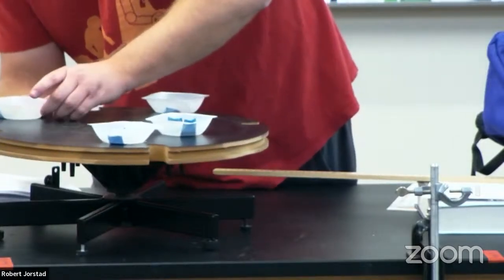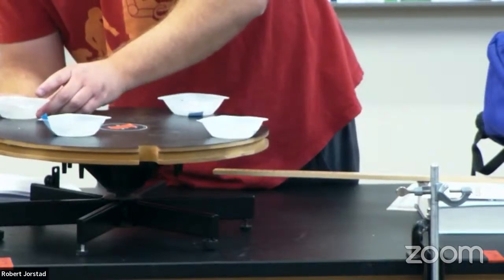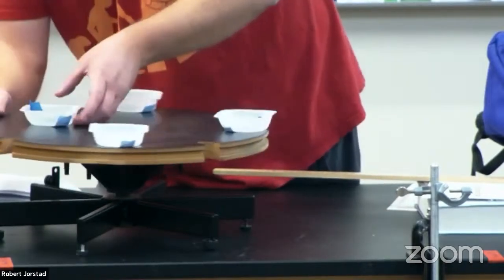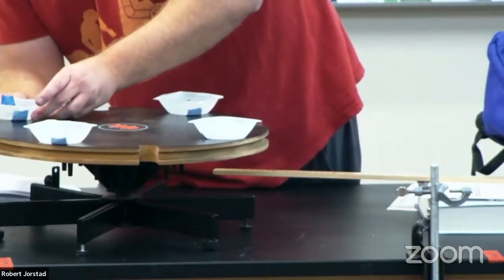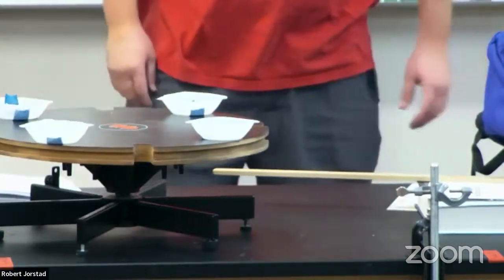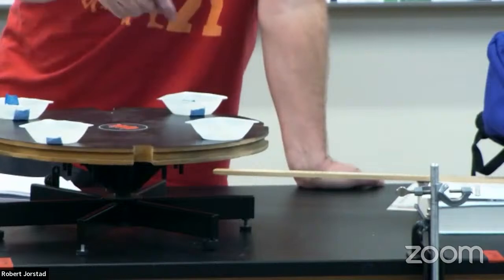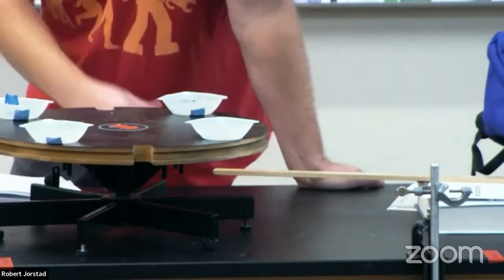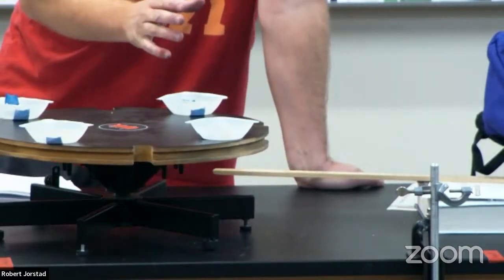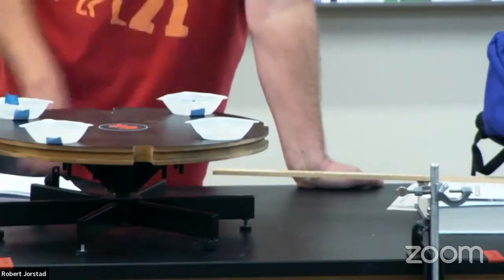One, two, three, four. I didn't do a perfect job, but I tried to do the best I could. All right. My question is, which one of these is going to fall off first when I start speeding it up very gradually? As I speed it up gradually, do you think the light one's going to fall off first, the heavier one, or one of the middle ones?